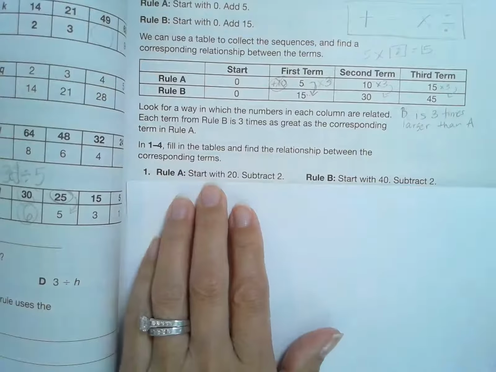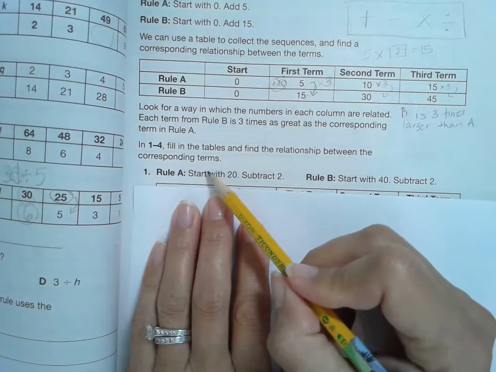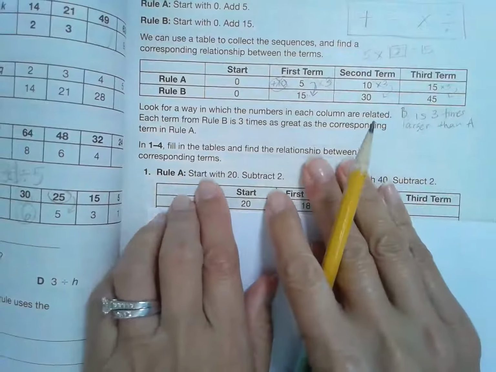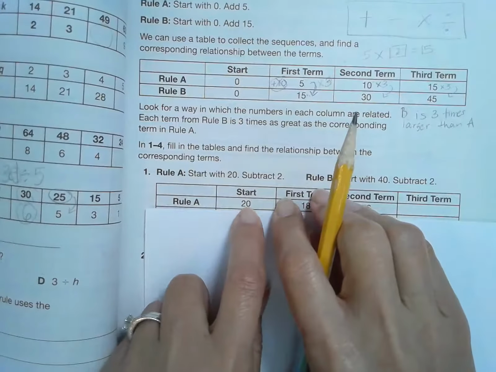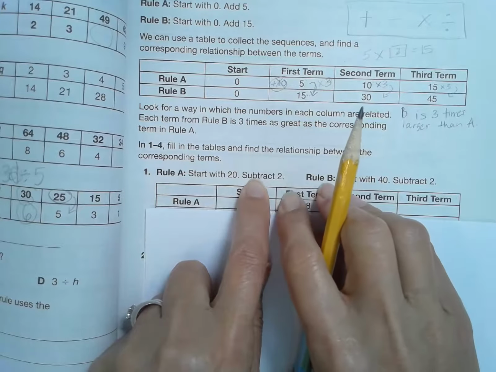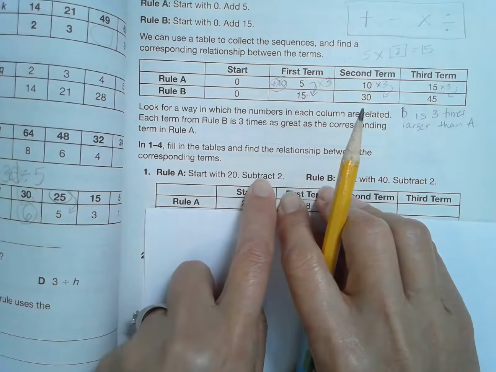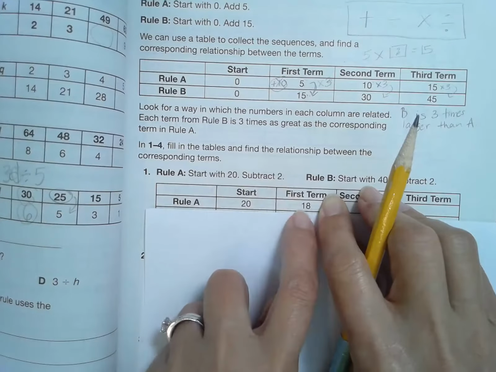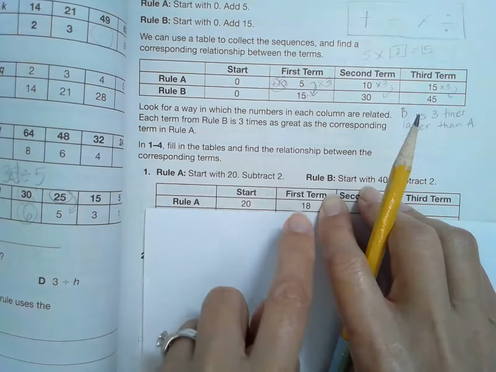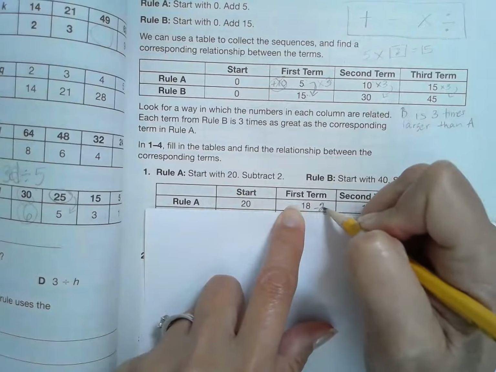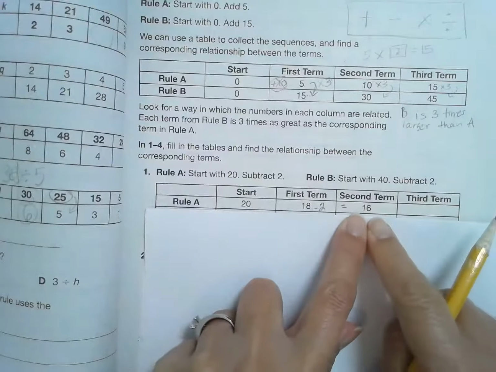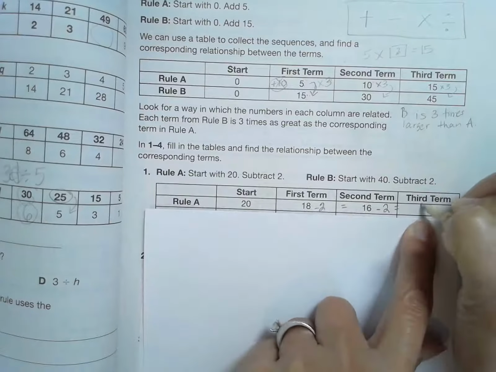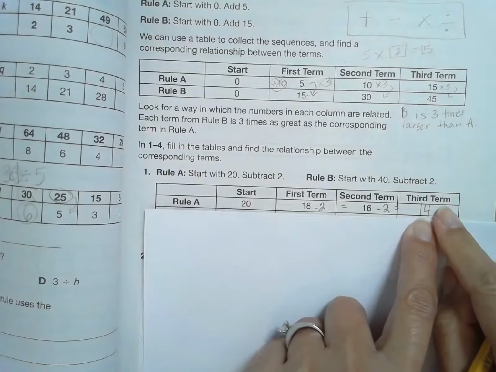So here they're giving you directions. It says, rule A, start with the number 20. So if I'm going to look here for rule A, it's telling me to start with 20. Okay, so 20 is my starting point. Now it says subtract 2. Okay, so 20 minus 2 would be 18. There you go. The rule would be to subtract 2 here. I'm going to keep subtracting 2. 18 minus 2 is 16. I'm going to continue the pattern. 16 minus 2 would be 14. So there's my missing number there, right?